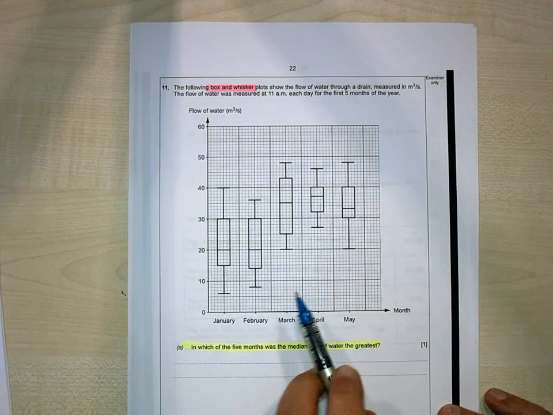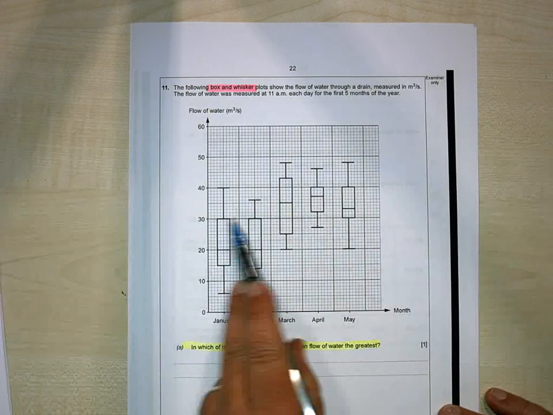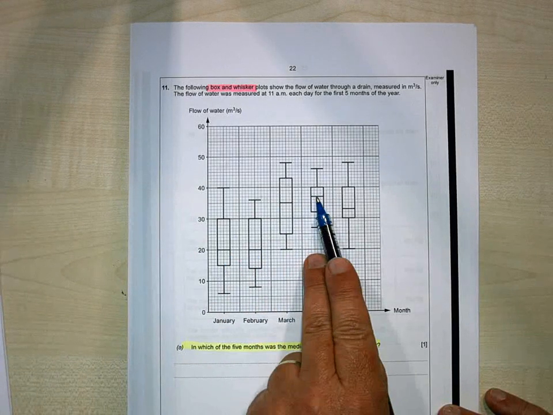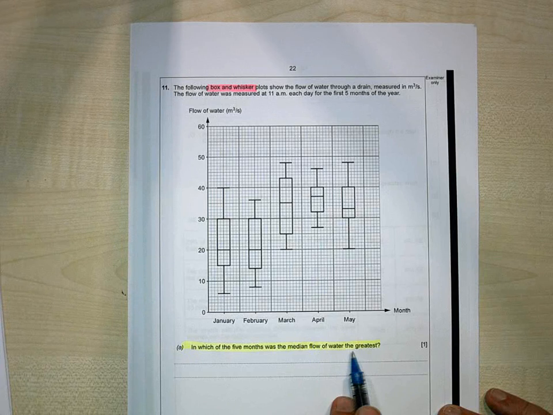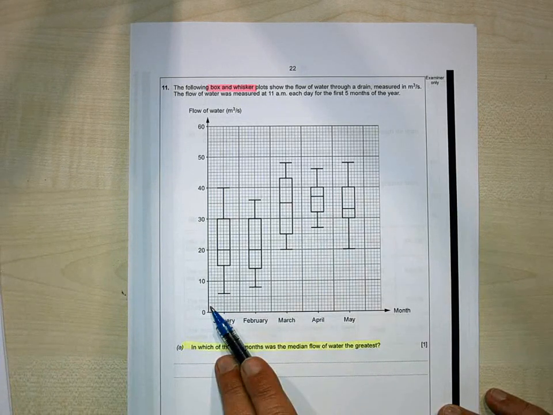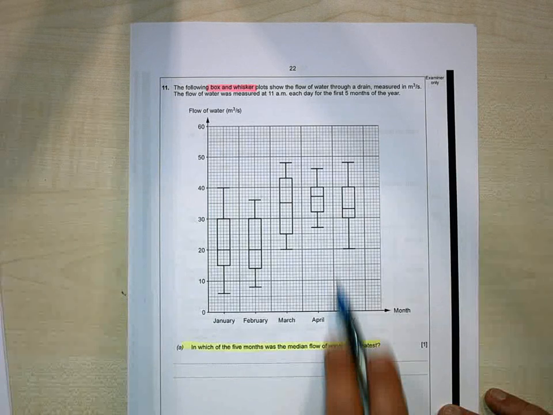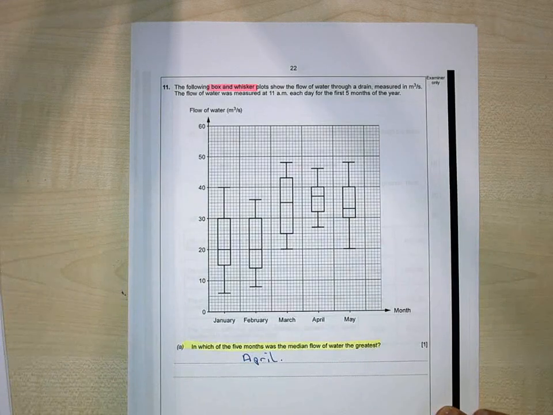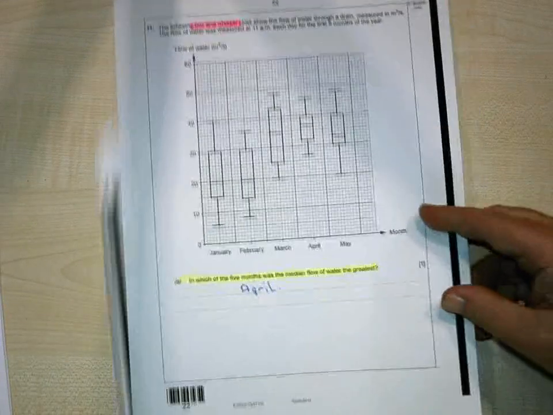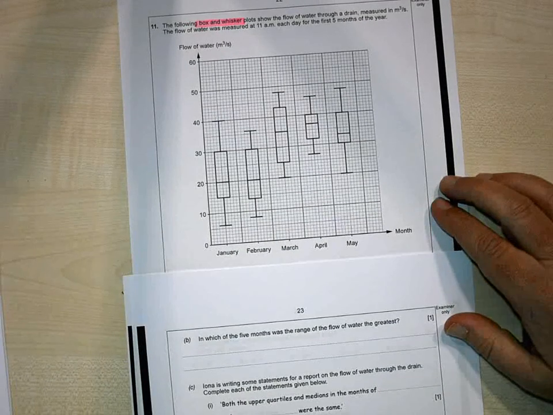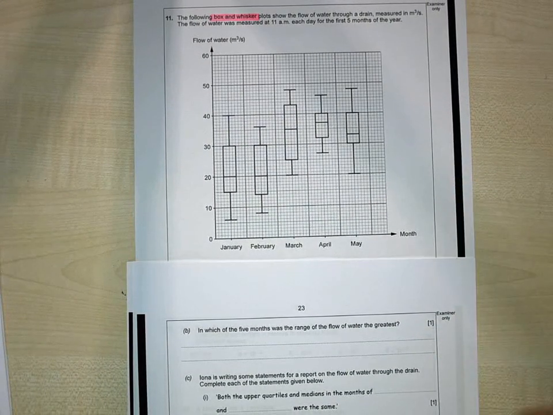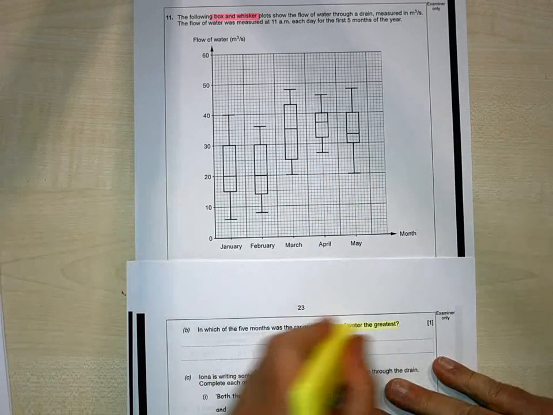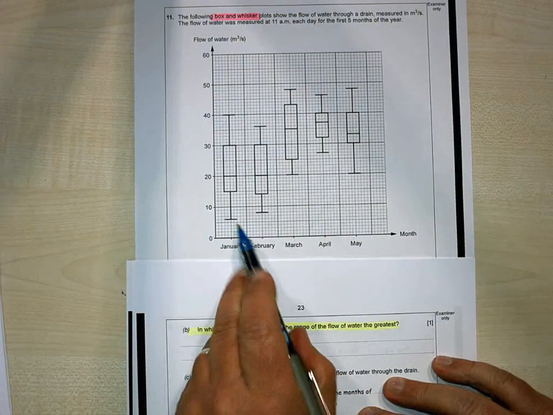So you need to revise box and whisker plots in order to be able to access this question. But if you do, then there are quite easy marks to pick out of them. In which of the 5 months was the median flow of water the greatest? In a box and whisker plot, the median is the line that's inside the box part. So that's a median, that's a median, and so on. I want to know where that median is the greatest. So where is it furthest up the graph? It's furthest up the graph in April.